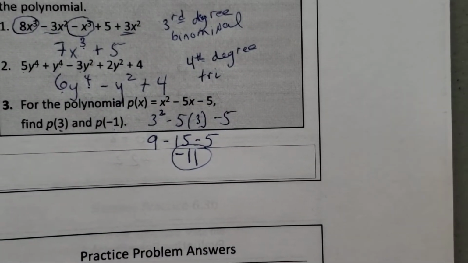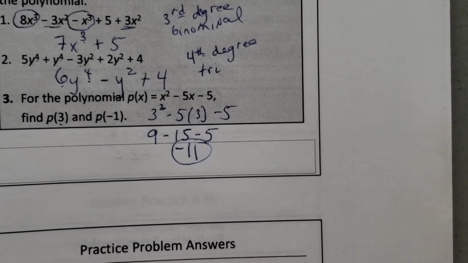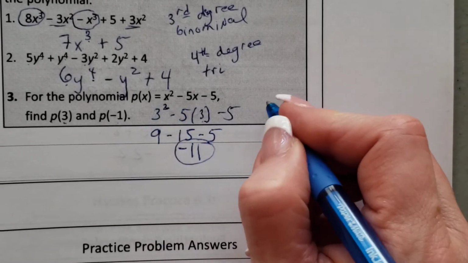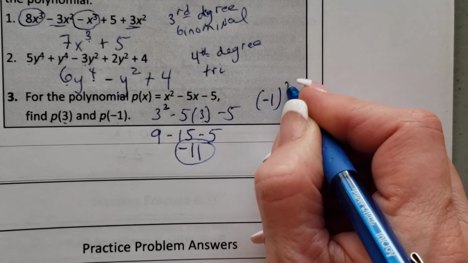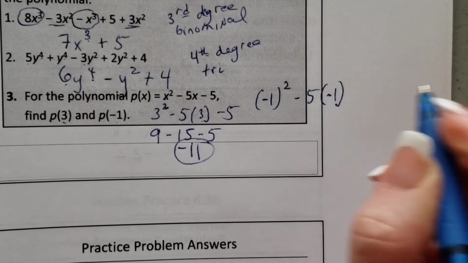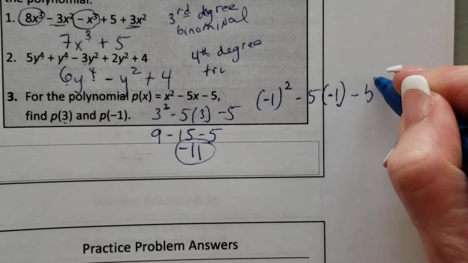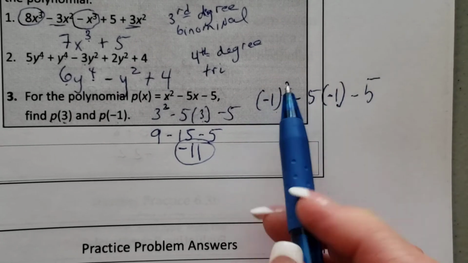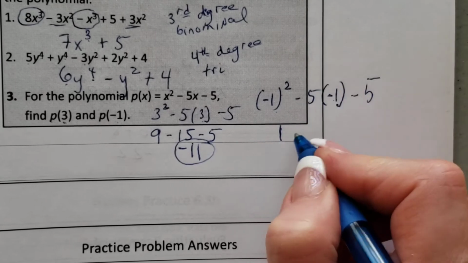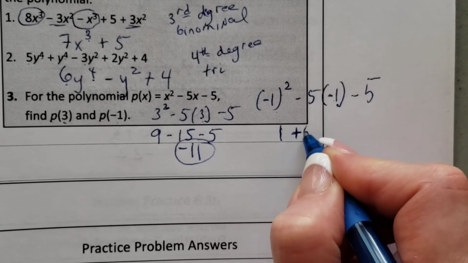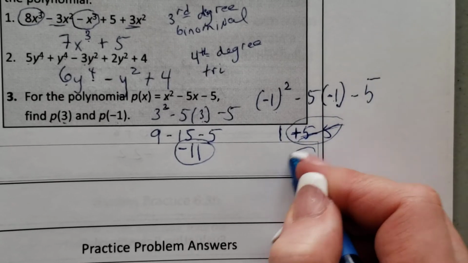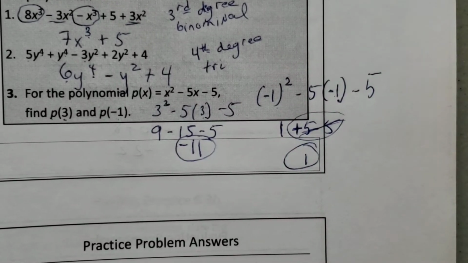All right, so now it wants me to find P of -1. So make sure you put those, especially when they're negative numbers, in parentheses. So for right here, I'm going to put -1 squared minus 5 times -1 minus 5. So -1 squared is +1. -5 times -1 is +5. And I know that 5 minus 5 is 0, so my final answer is 1.